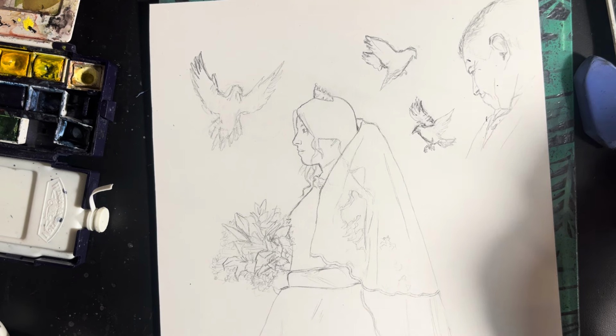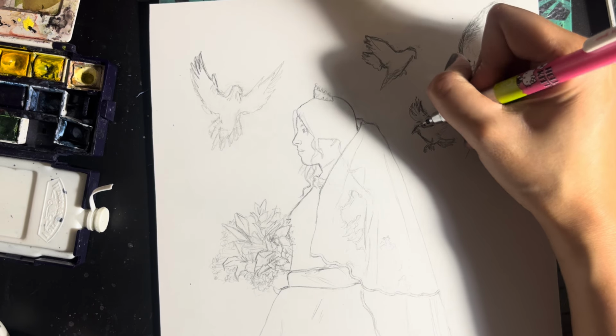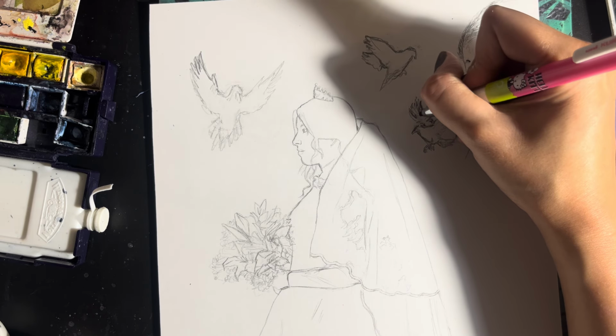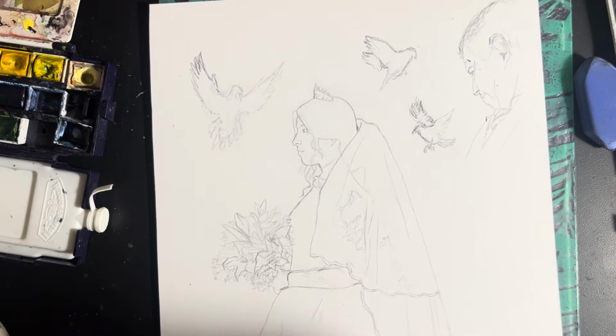I'm too focused on details right now. I really shouldn't be. I need to keep it abstract.